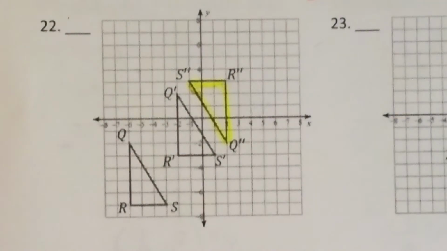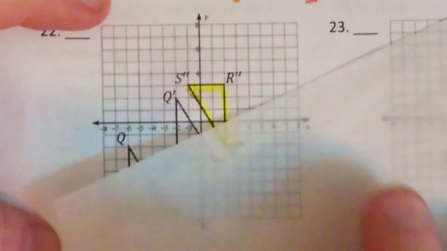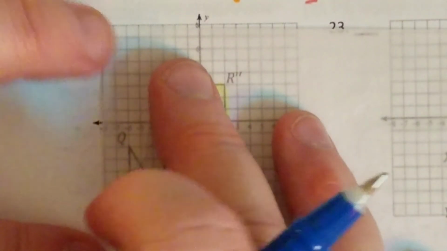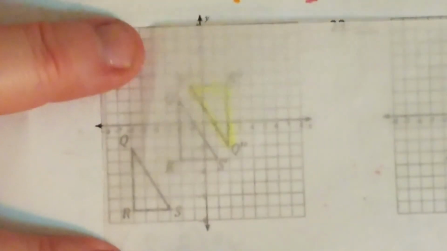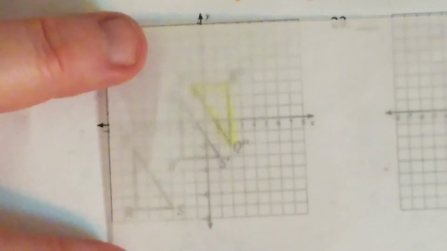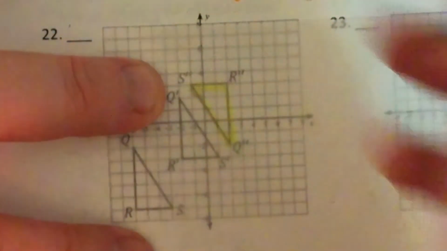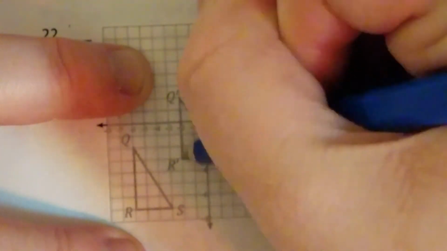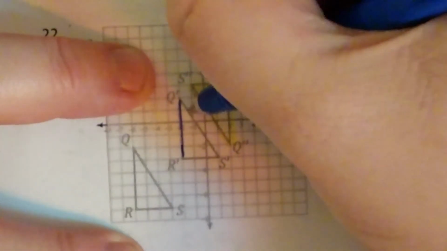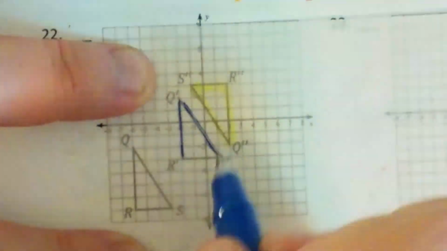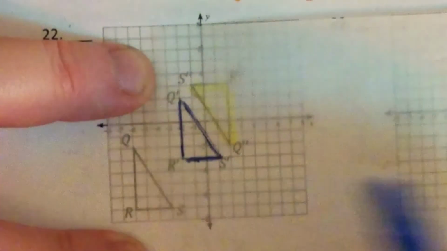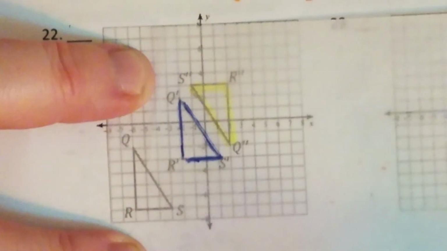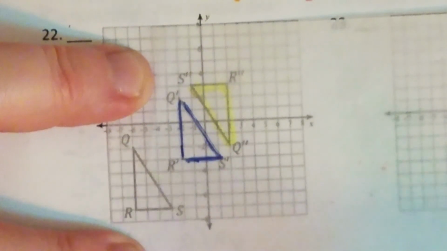So I'm gonna cheat a little bit. I'm gonna use my patty paper. I'm gonna square up my patty paper to my graph, like that. So here's my starting picture after I've translated. So my options up here say 180 degrees or 90 degrees counterclockwise.